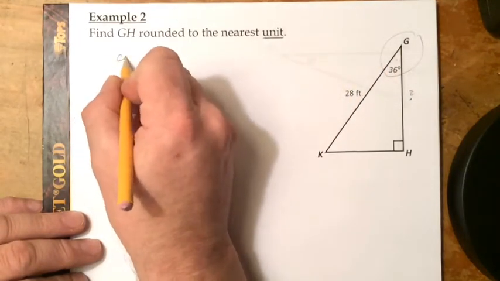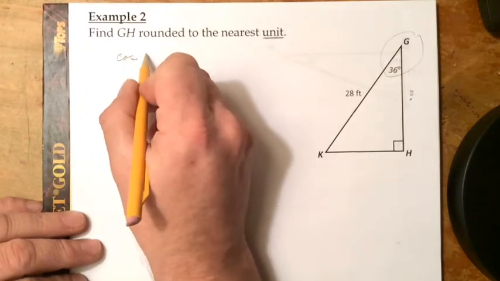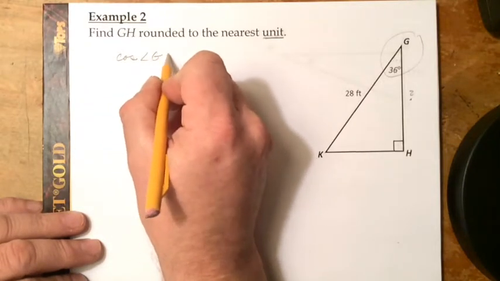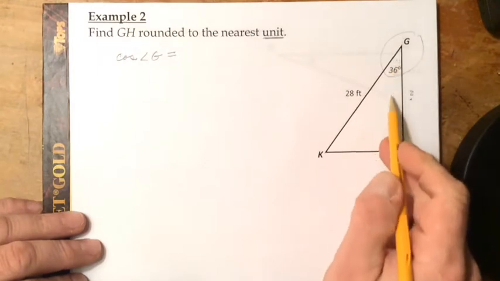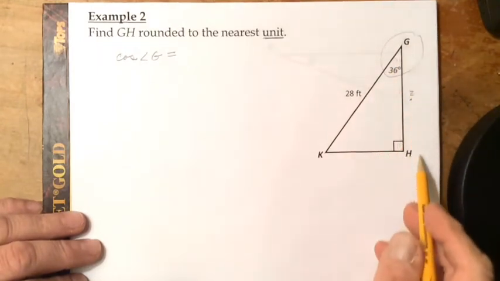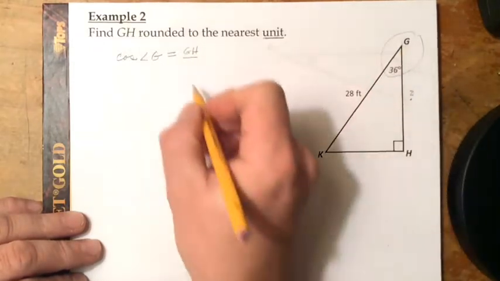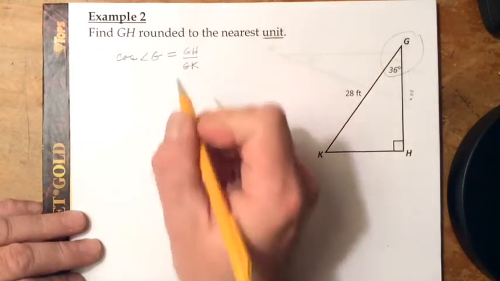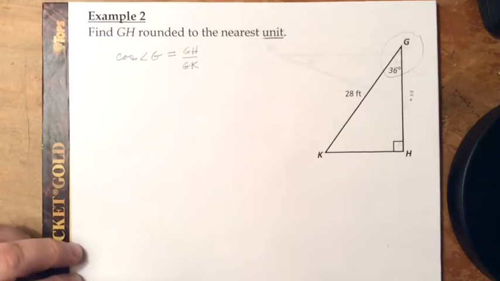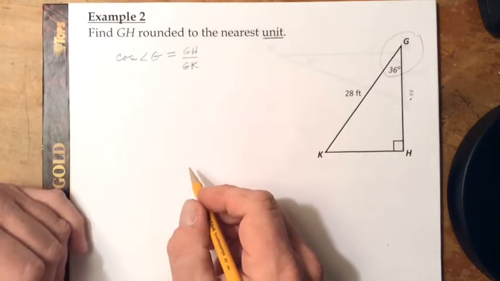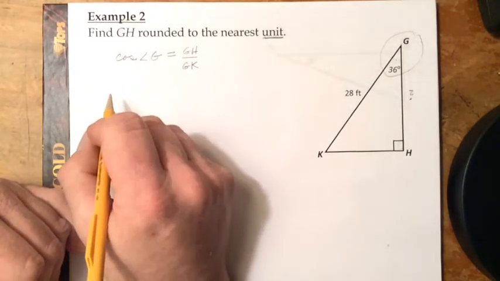So we write the cosine of angle G is equal to, remember, it's adjacent over hypotenuse. I'm going to go ahead and use the letters. GH is to the hypotenuse GK. So that's where you start. Then you substitute in everything that you know and solve for what you're looking for, GH.